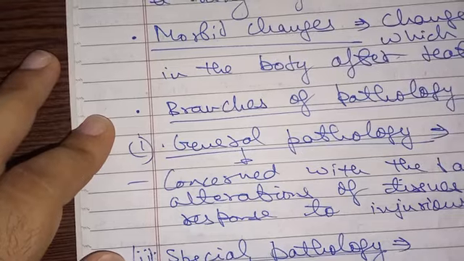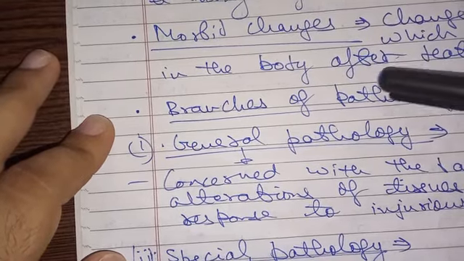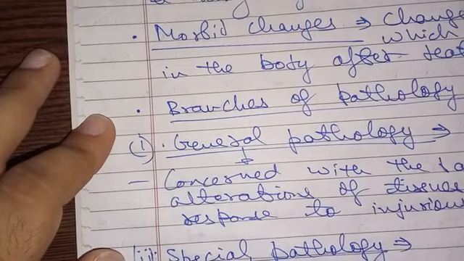Okay. Next is morbid changes. So changes that occur in the body after that are called morbid changes. Simple, we have to learn these definitions.